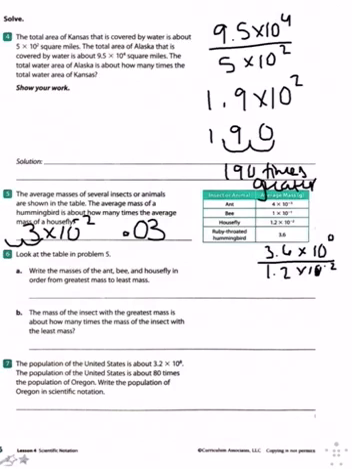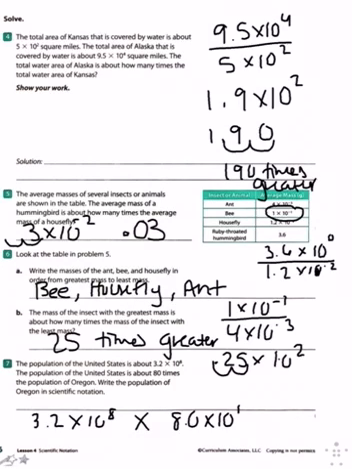Number 6. Look at the table in problem 5. We would divide the population of the United States by the population of Oregon, but I don't know the population of Oregon. I have to do the opposite. I have to work backwards, so instead of dividing, I'm going to multiply. 3.2 times 8 is 25.6. I'm multiplying, so I add the exponents, and I get to the 9th power.